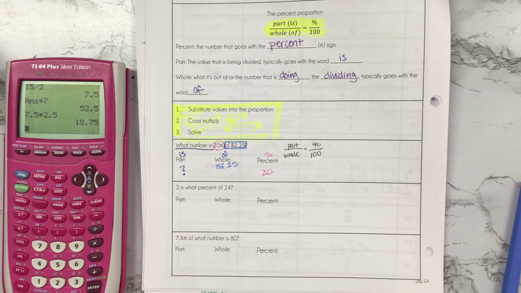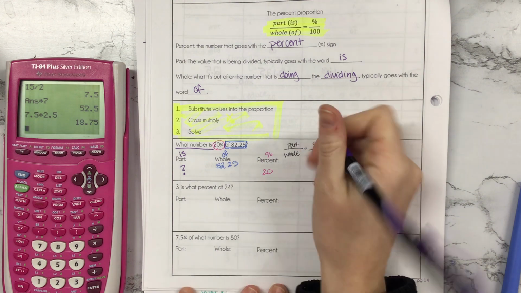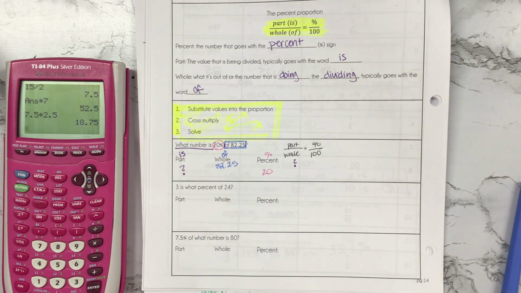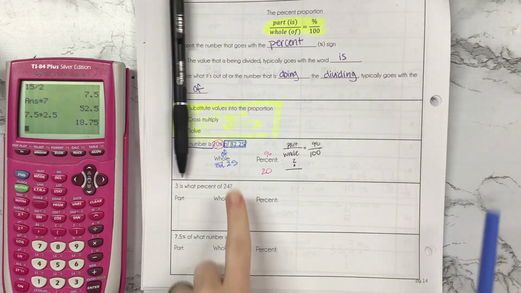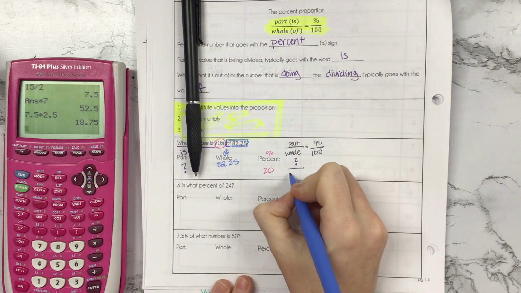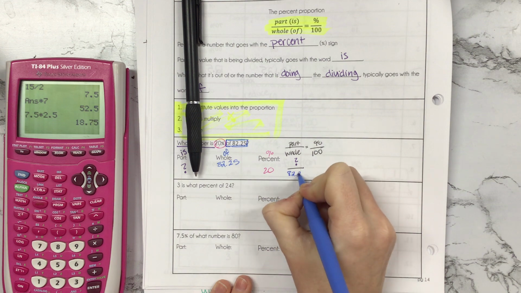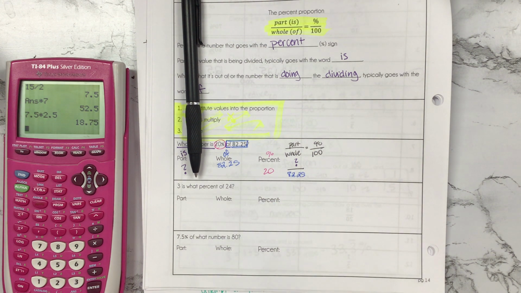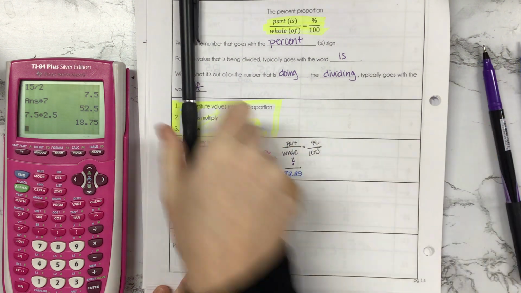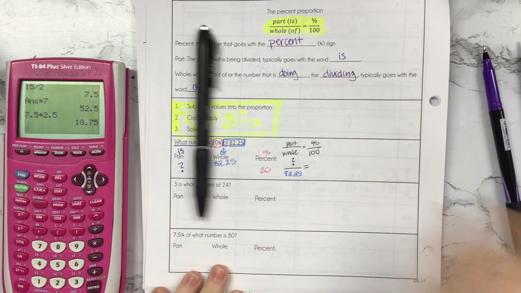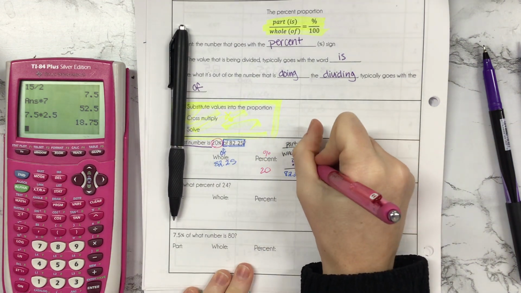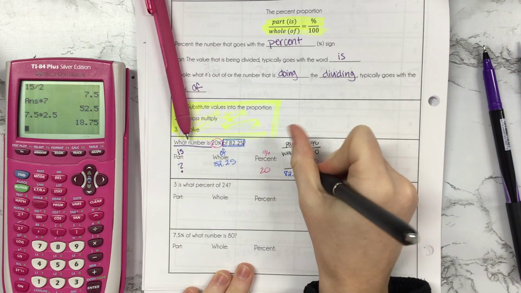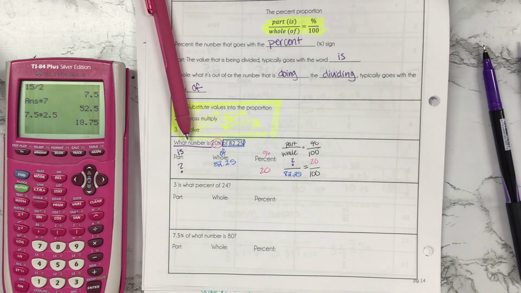We do not know what the part is, so instead of the word part, I'm going to put a question mark. Then over the whole is 82.25. And then we know that it's equal to our 20, that's our percent, over 100.